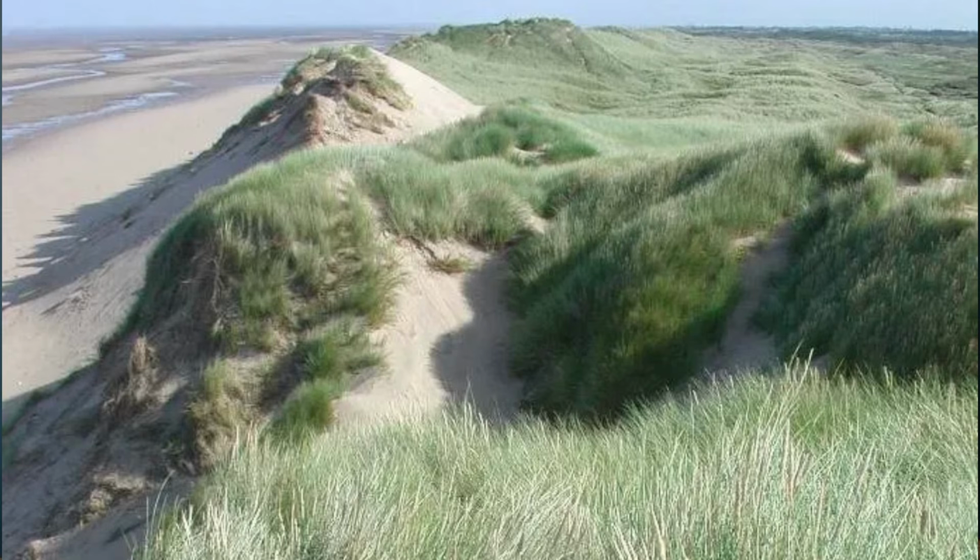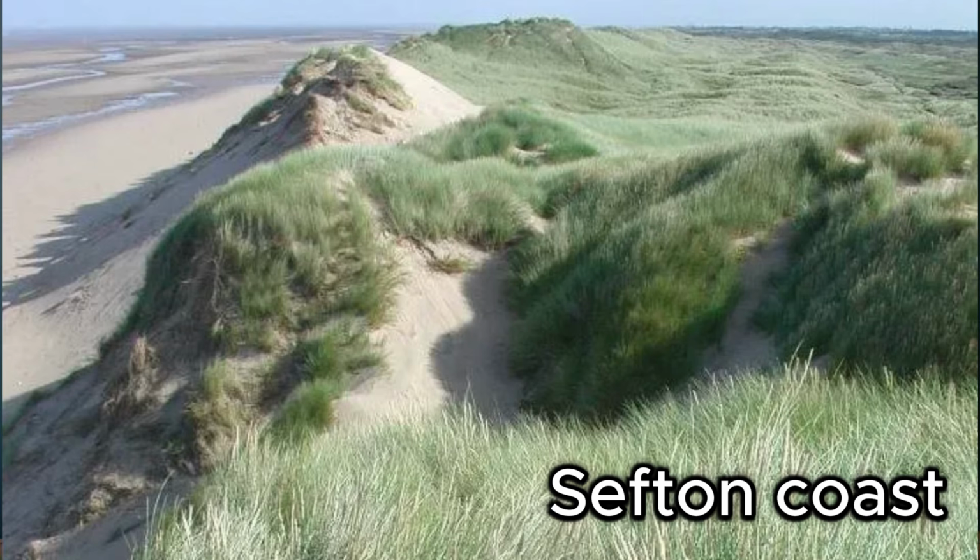We've got another example, which is dune stabilization, another soft engineering strategy that tries to work with nature. And the Sefton coast is a really good example of that. Sand dunes aren't just tourist attractions, they are vital soft engineering defences. At the Sefton coast at Formby, these act like natural barriers against flooding. But the dunes are quite fragile and they can be eroded by, one, people walking on them, and two, very high energy storms, particularly from aeolian erosion.